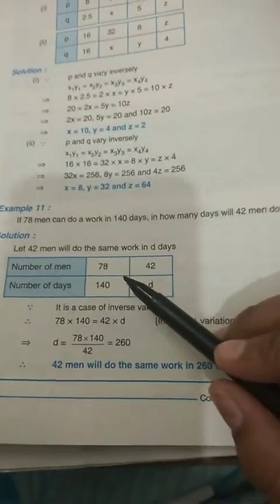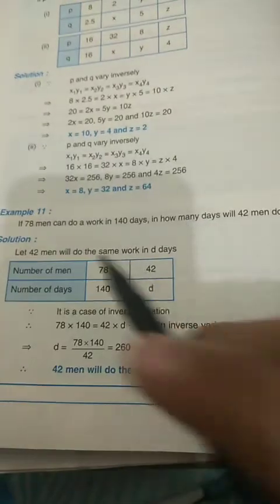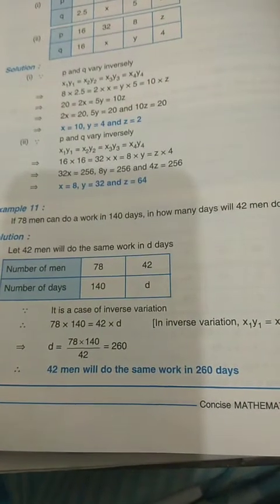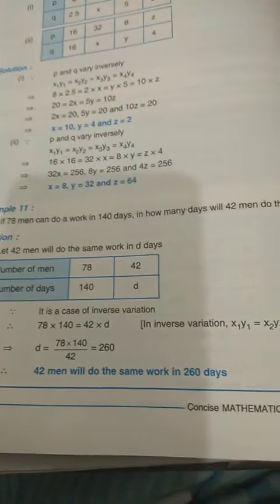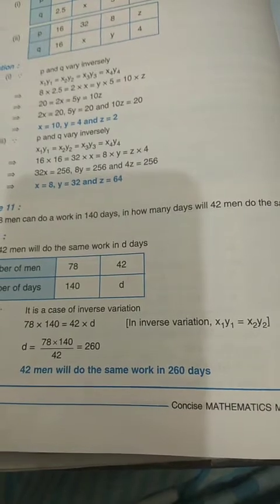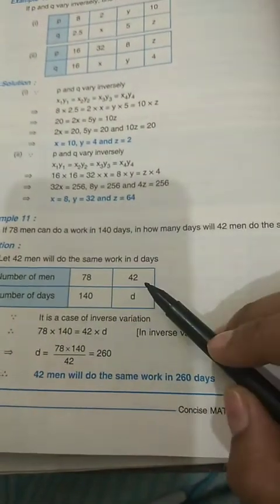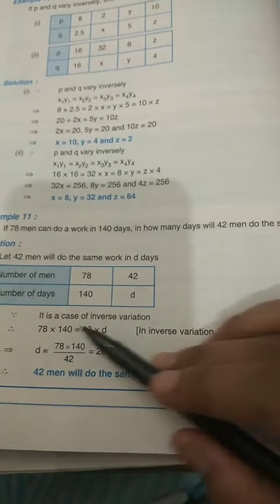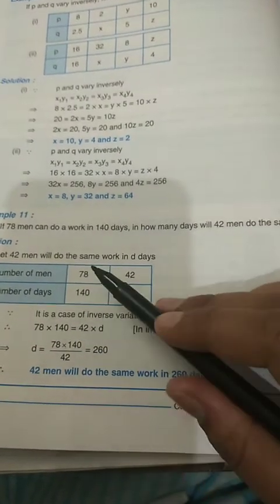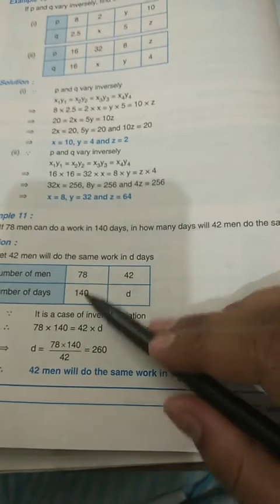You can see in this example also: 78 men can do a work in 140 days. How many days will it take for 42 men to do the work? Now you can make the box like this, but you don't have to divide in these questions as we were doing in direct variation, 78 upon 140.